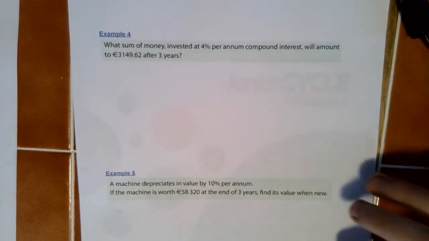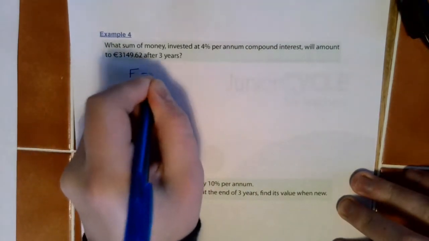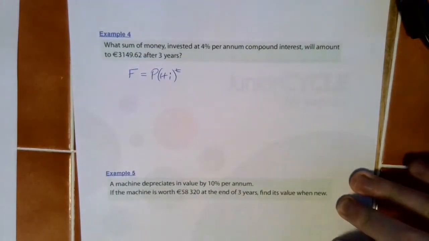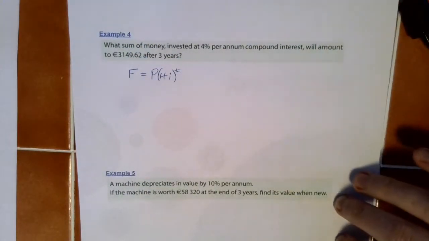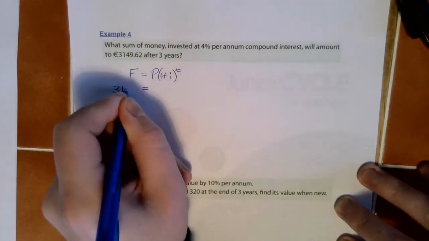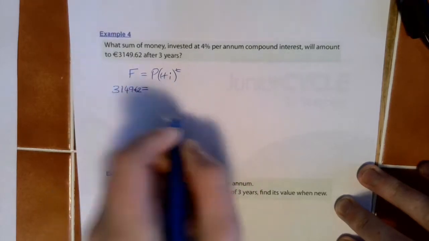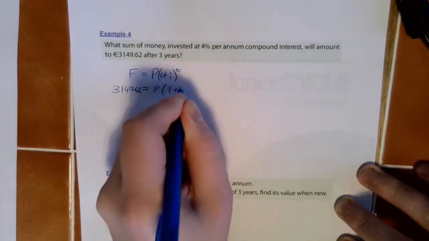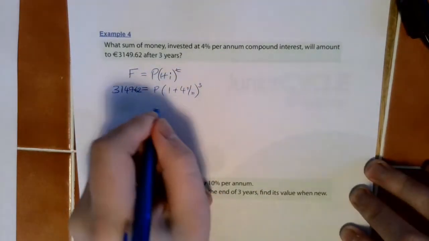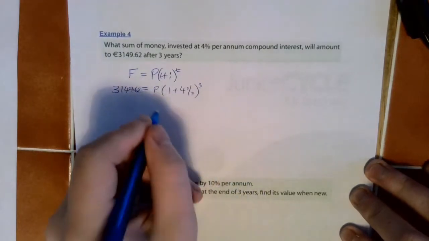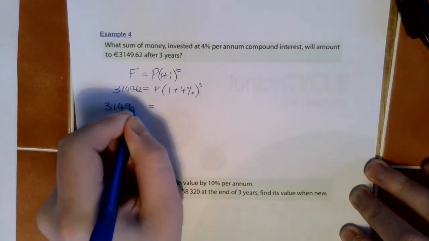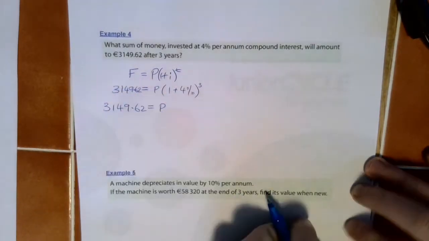Now this one here, much easier if you use the compound interest formula. F is equal to P(1 + r)^T. And then what sum of money invested at 4% will amount to this after 3 years. Okay, so you're actually given the final value, 3,449.62, and then you're looking for the P, and it's 1 plus 4% to the power of 3. So then what you would do is, best to get P on its own. You might want to simplify the right hand side first of all. You can leave the 3,449.62 on the left. Simplify this part on the right.